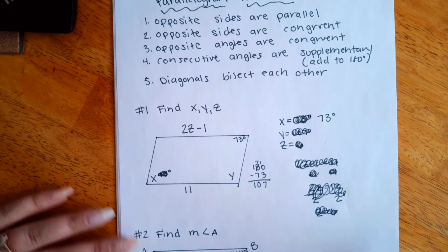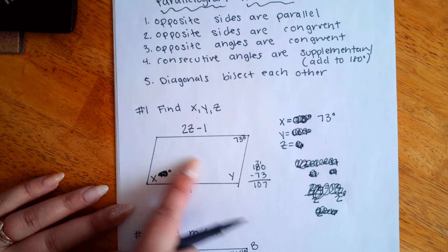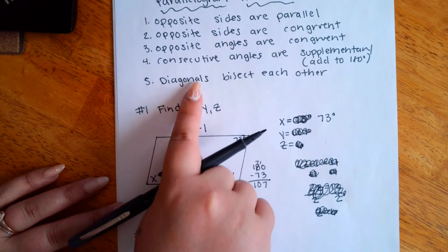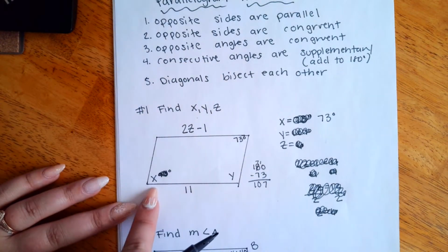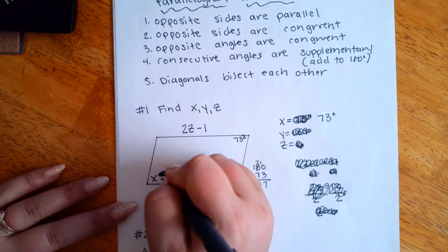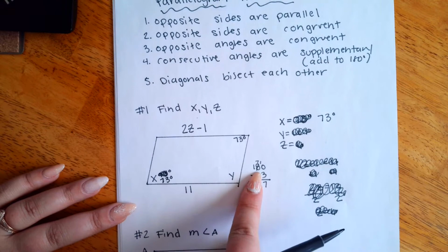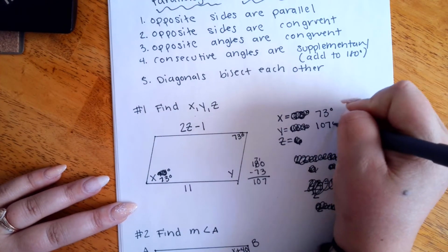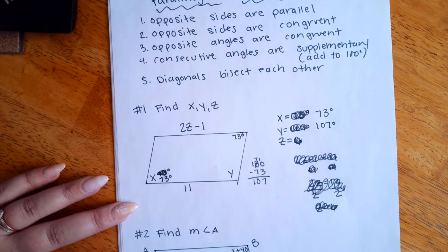And then we're looking at y. So y, we don't know what angle it's opposite of. However, we know it's next to or consecutive to these 73-degree angles. So that means if we take 180 minus 73, we'll get y. So y is 107 degrees.